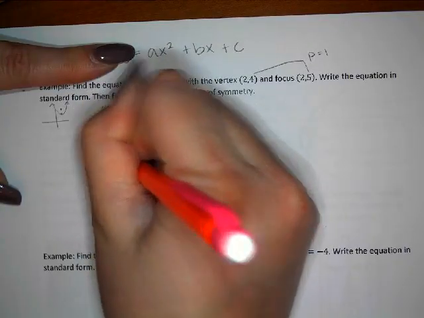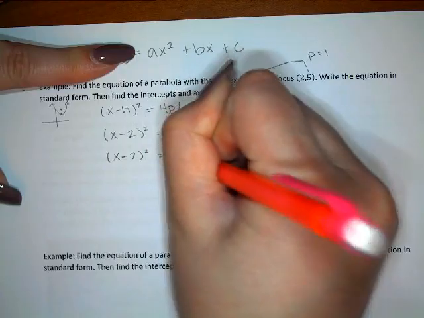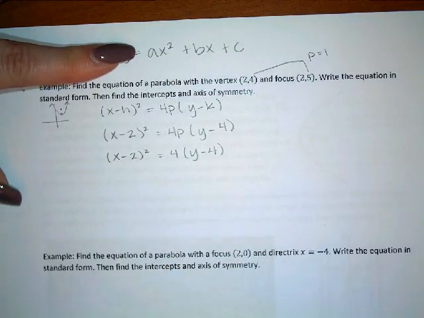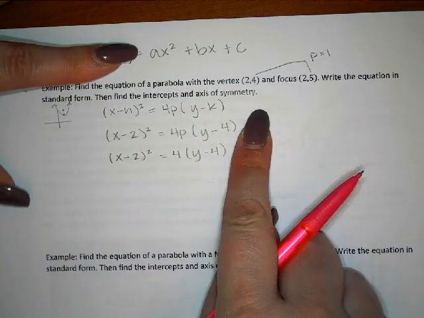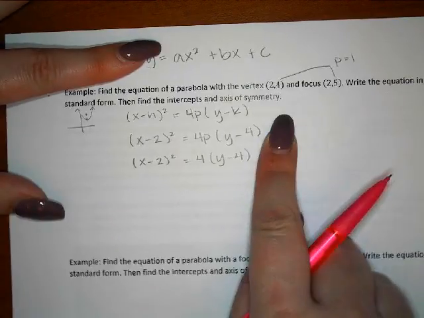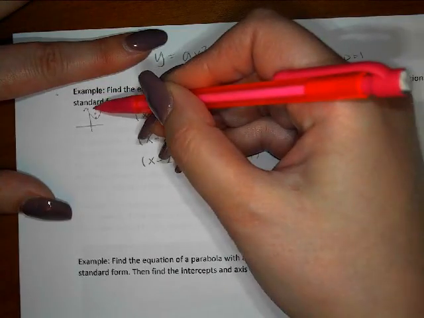Okay, so write the equation in standard form, find the intercepts and the axis of symmetry. So the axis of symmetry is pretty easy to find. That's just this vertical line that cuts the parabola in half. And vertical lines are always the equation x equals.